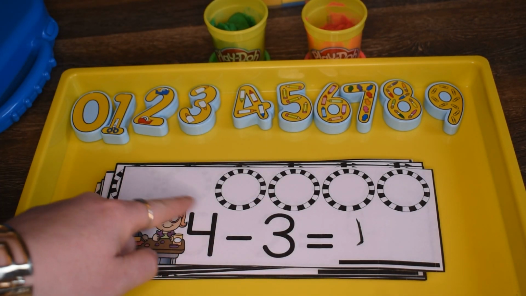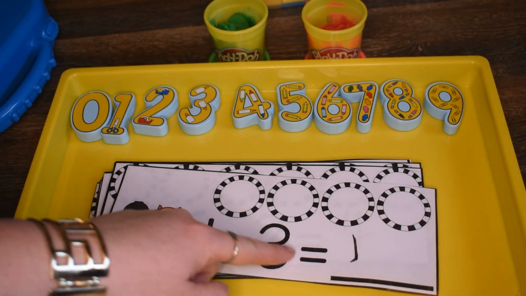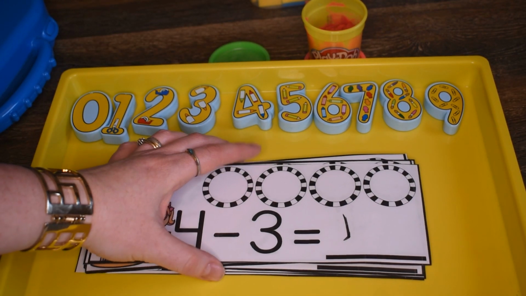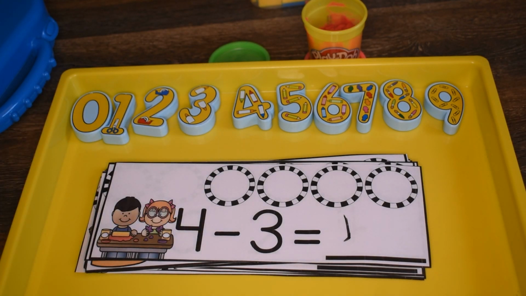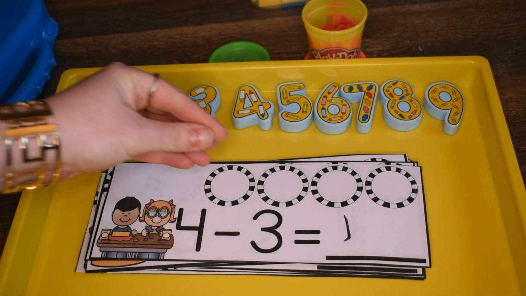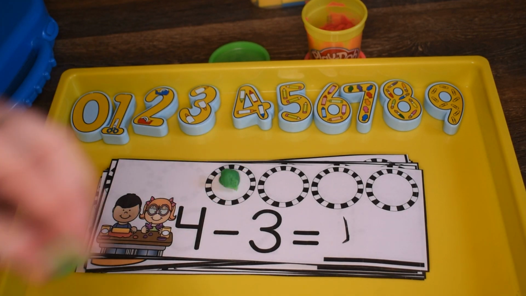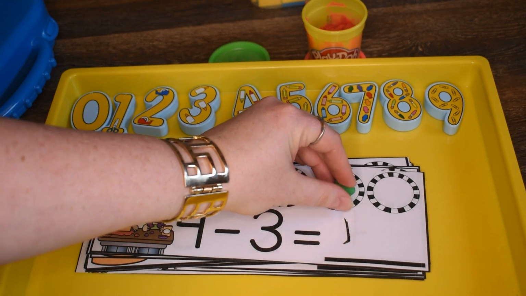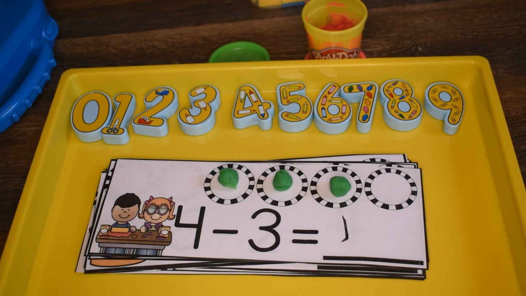All right, so we're going to start with 4 and we're going to take away 3. This is Dough Smash, so you want to have a little bit of dough, and you put just a little bit of dough on each card. I know I've shown this activity in other videos in the past. When I was writing this curriculum years and years ago, I showed this activity, so I'm sure you've probably seen it, but it is one of my favorites.